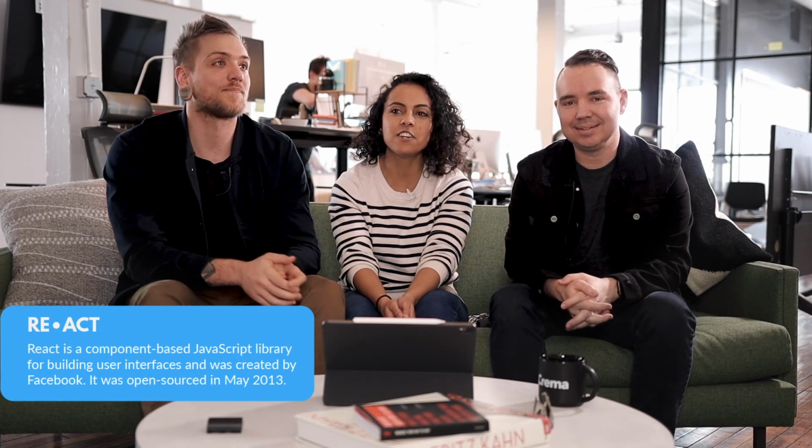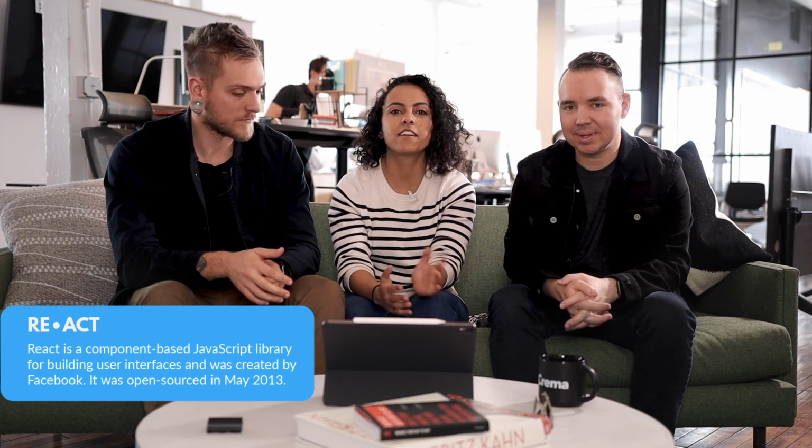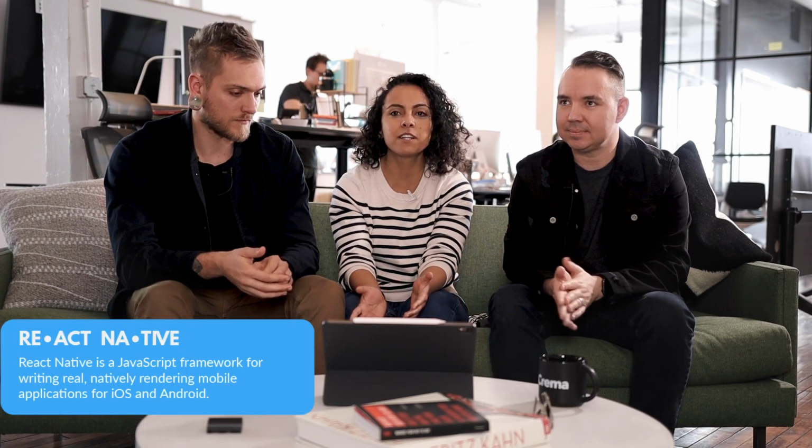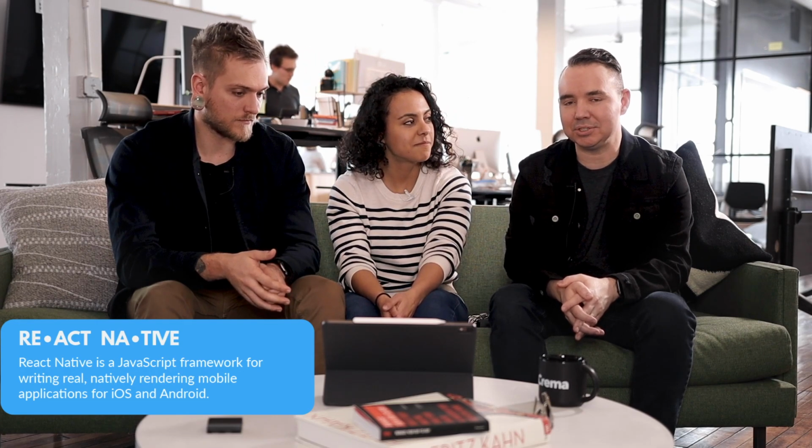So what is React Native? Do you want to answer this one, Mandy? Yes. Okay. I think we could start with what React is. So React is a JavaScript framework that helps you write applications. And then in contrast to that, React Native is pretty similar, but it is used for mobile applications. Yeah, sounds right. Feels right. And what is meant by native applications?